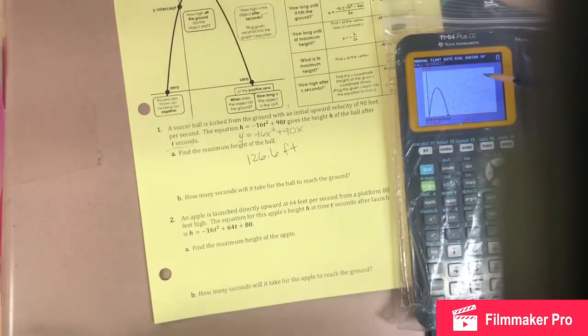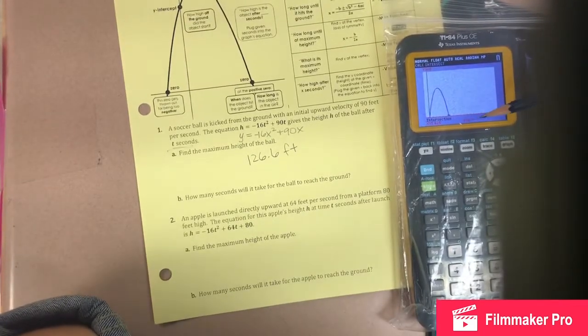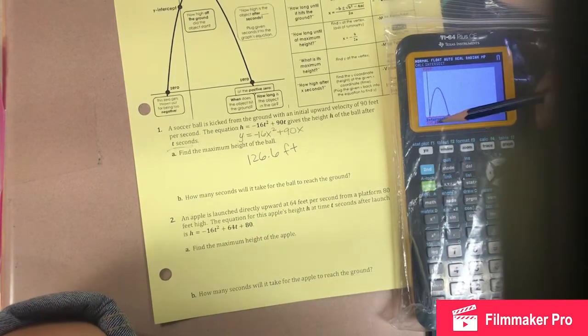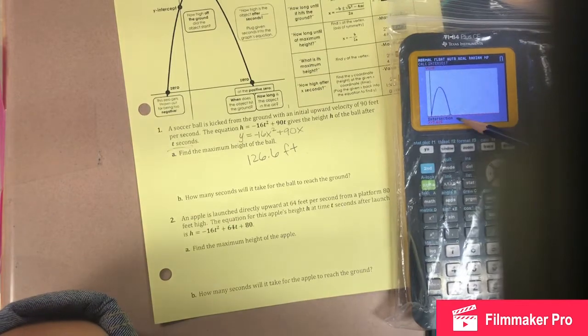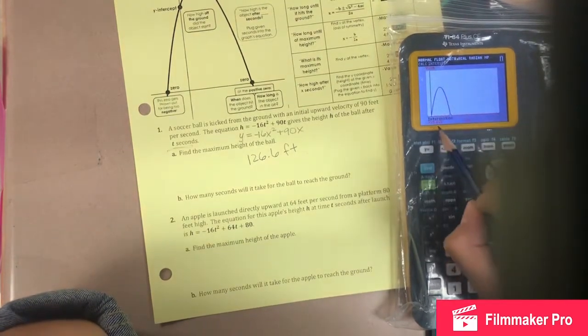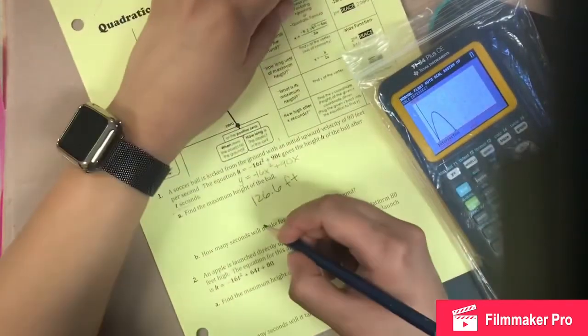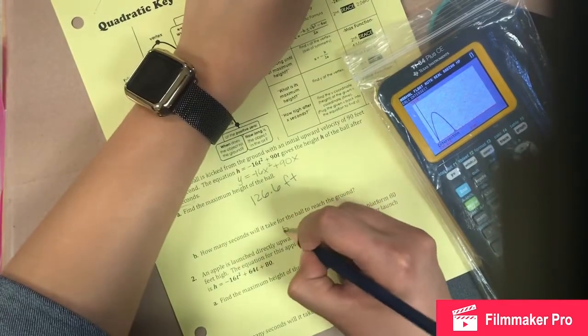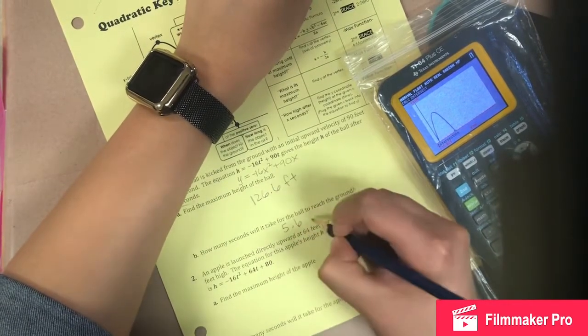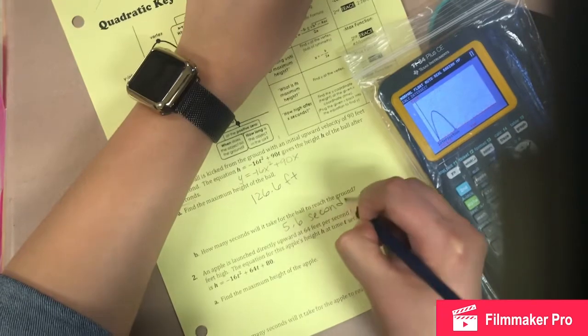Okay, now let's talk about this again. The y is the height, but we don't want the height here because we know the height is 0 once it hits the ground. We want how long it's going to take for the ball to hit the ground after it is kicked. So how long does it take? Well, x represents time in seconds, so it takes 5.6 seconds to hit the ground.